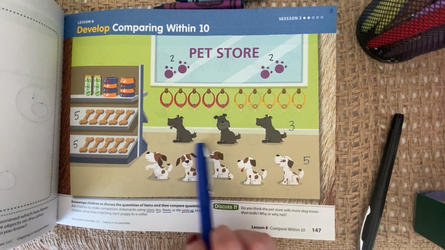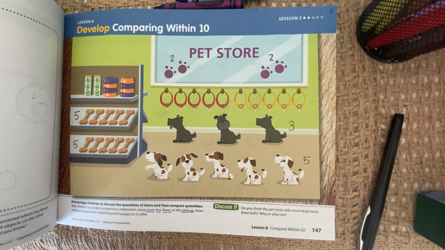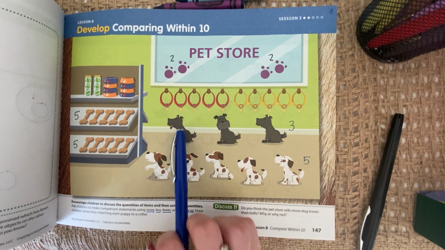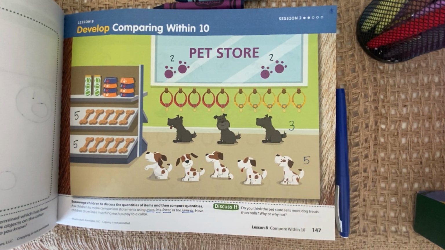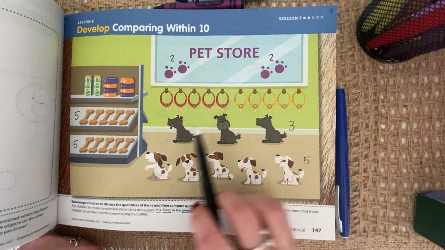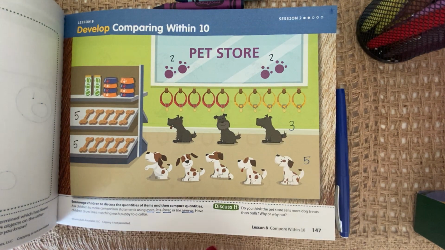And what about this group up here? This group has less or fewer, right? This group is a smaller number, so it has less. Okay, let's do one more thing. Let's count all the dogs and see if there would be enough dog collars to fit on each dog, okay?